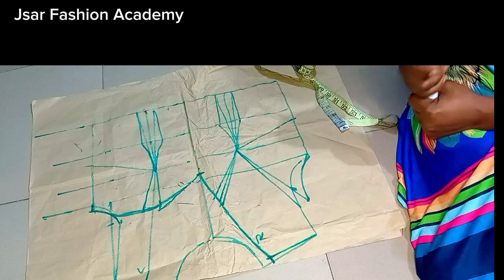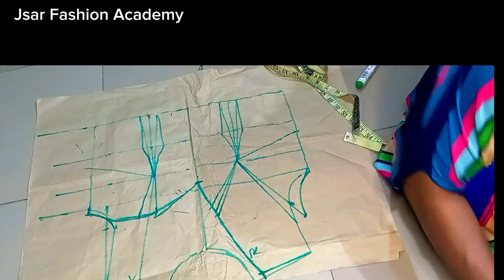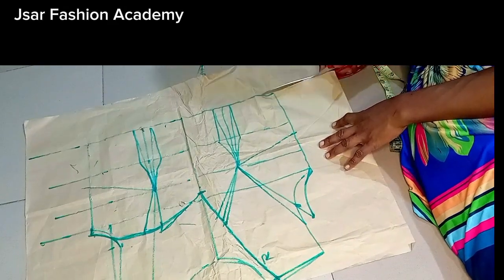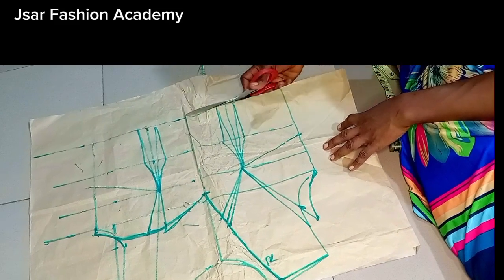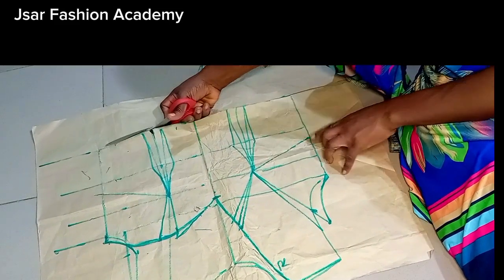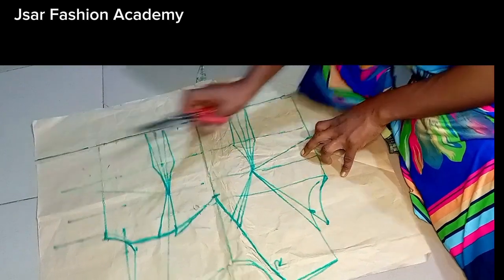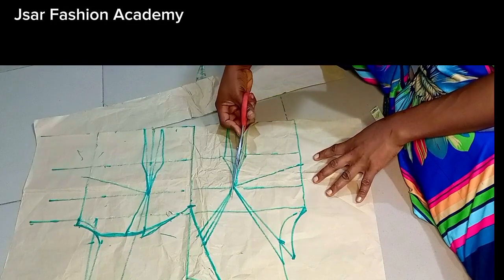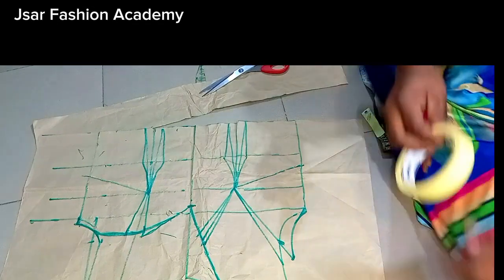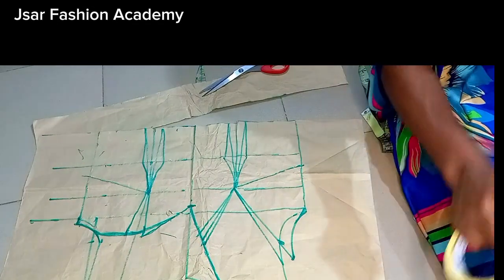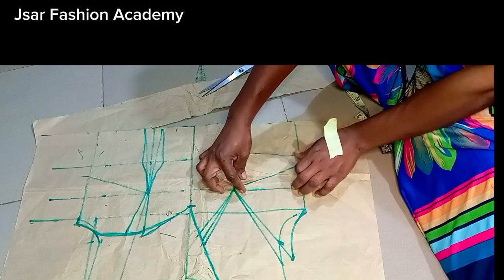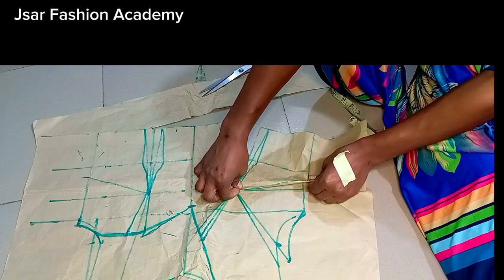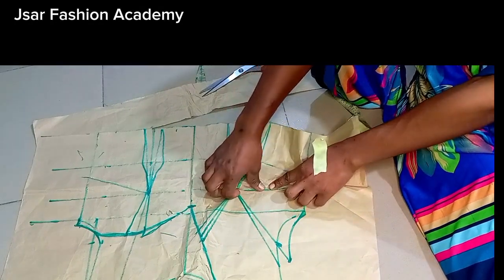So at this point here, we are going to be closing. I'm going to be opening it like so. We are going to be closing the bust dart.